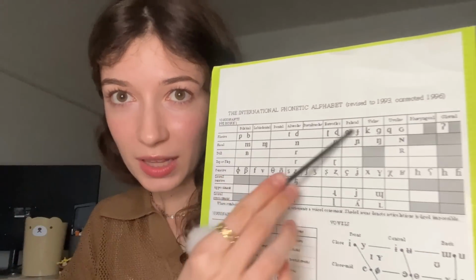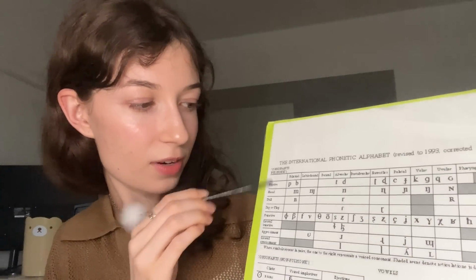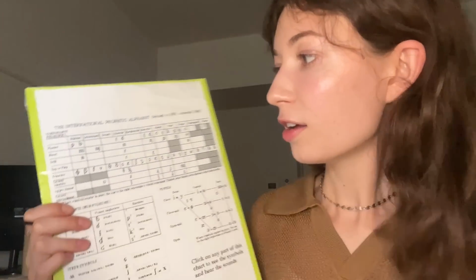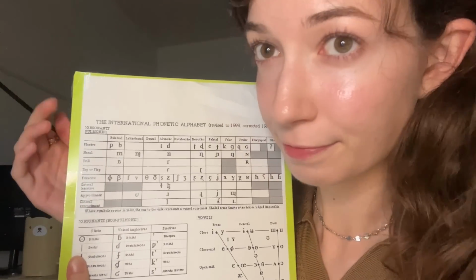So those are all the places of articulation. And then we have the manners of articulation, which I've talked about a little bit when explaining some sounds, but I'll just go through each one in detail.